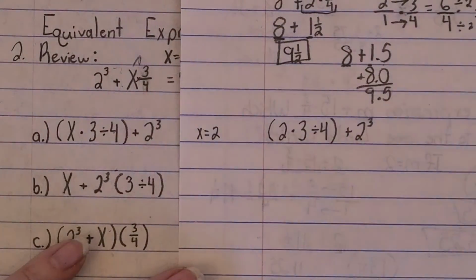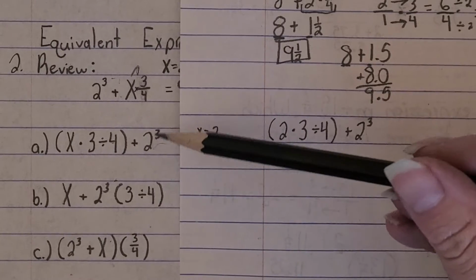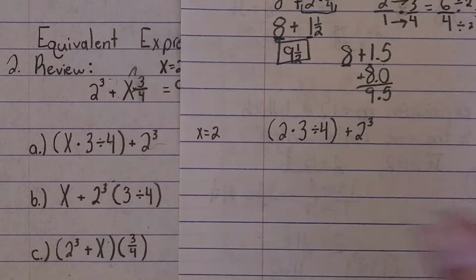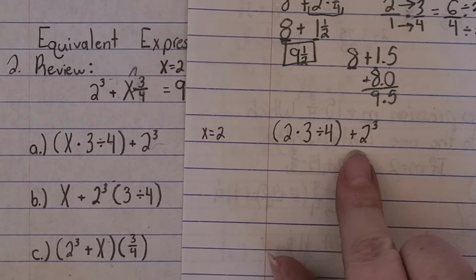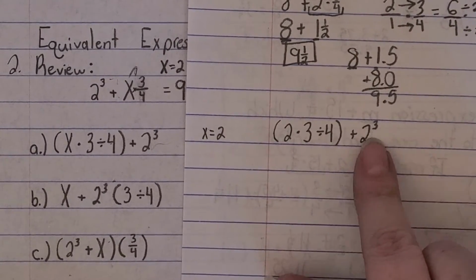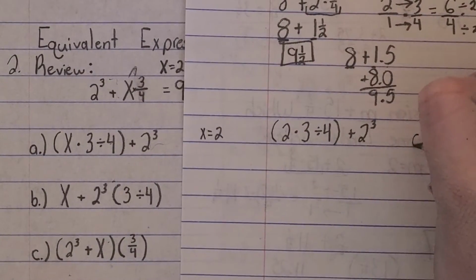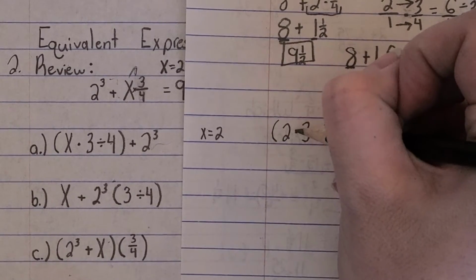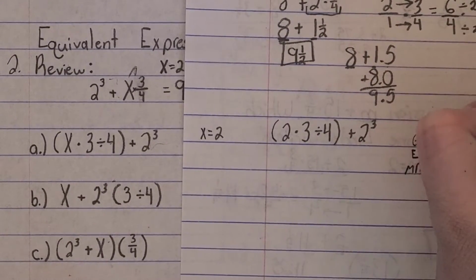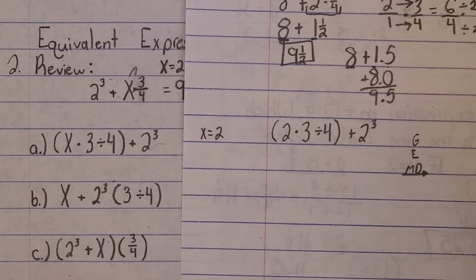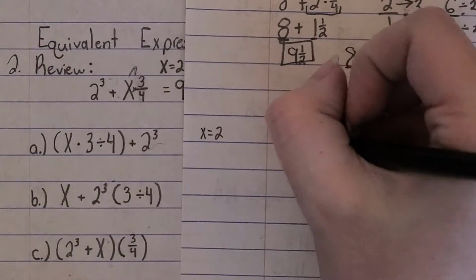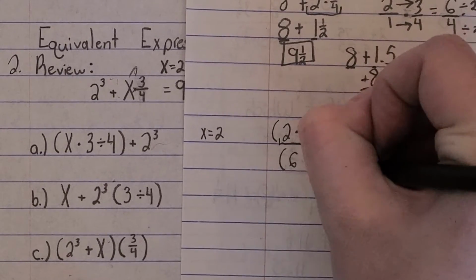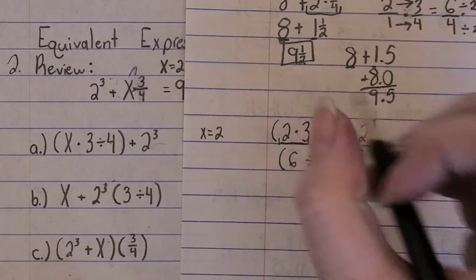Our first answer choice, A: if x equals 2, we have to keep all of our x's the same value. This would be 2 times 3 divided by 4 plus 2 to the third. Using GEMDAS, we're going to do our group first. In our group, we have multiplication and division. In GEMDAS, you can multiply or divide in the order you come across them from left to right. So 2 times 3 is 6. Now we have 6 divided by 4 plus 2 cubed.